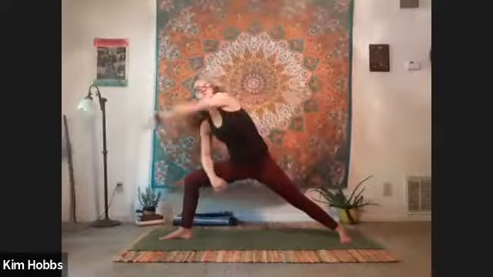Inhale, flip the palms, come up. And exhale down. We'll go one more time. Inhale up. And exhale, maybe you sink down a little bit more. Bring that right elbow on top of the right thigh. Sweep left arm forward and up for extended side angle.